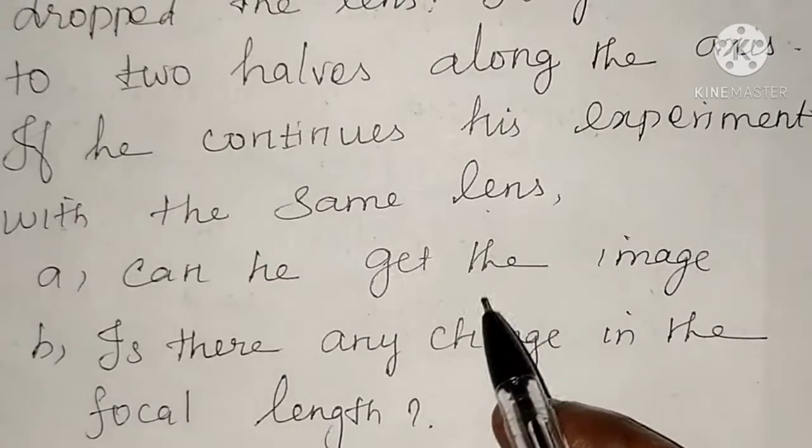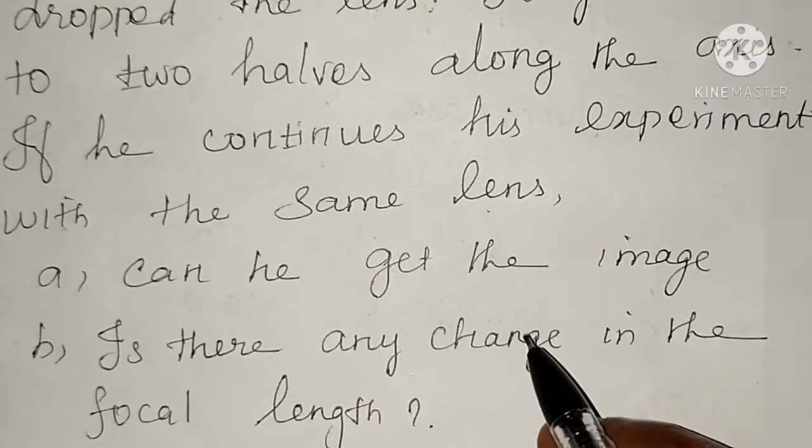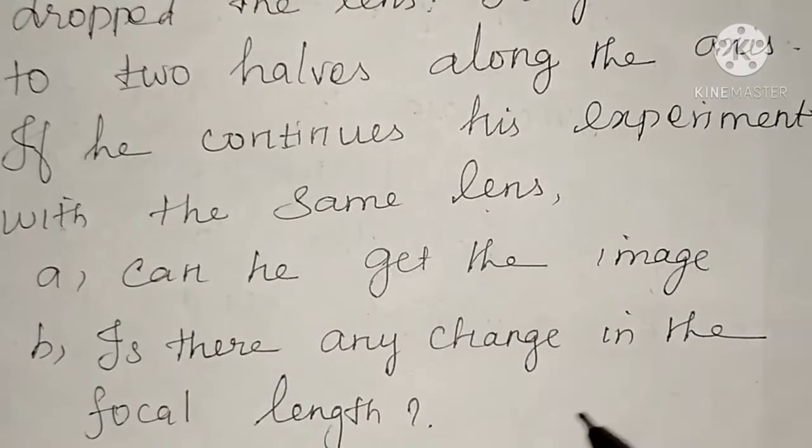See, even if the lens is broken into two pieces, he can do that experiment with the same lens. And the same size of the image also he can get. Only the intensity of this image will be less. Even if it is broken into two pieces, the optic center point is there, the same point.